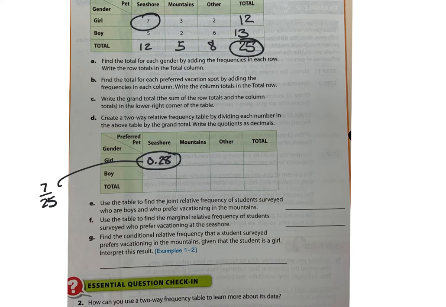Then mountains would be 3 out of 25, right? So take 3 divided by 25. In this spot, you're taking 3 divided by 25, and that's 0.12, 12 hundredths. The other would be 2 divided by 25.